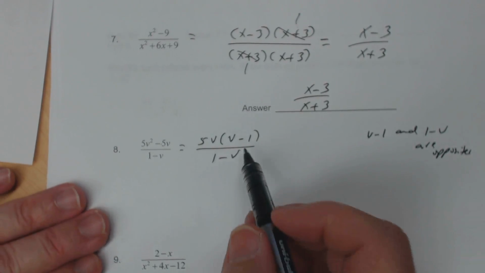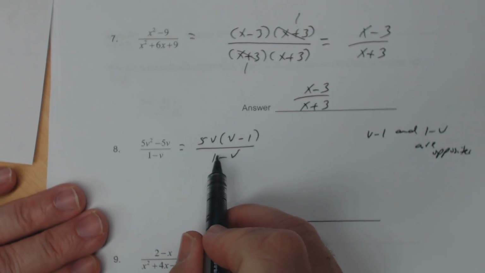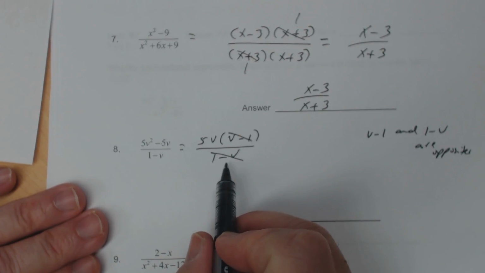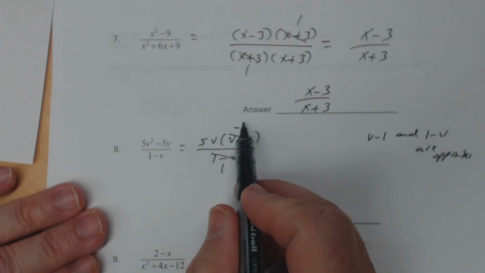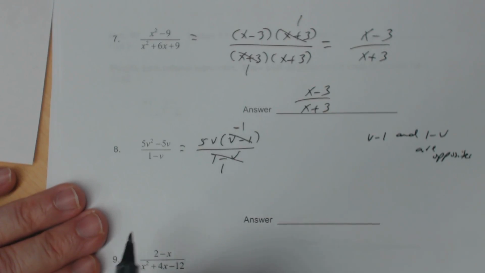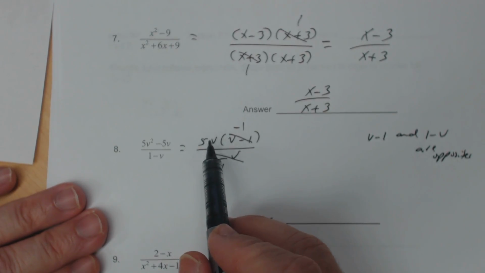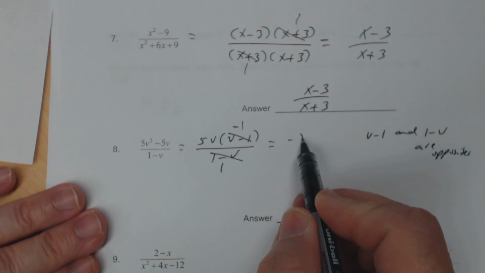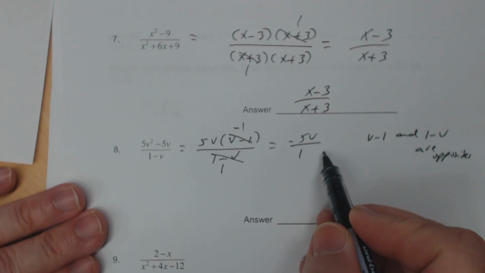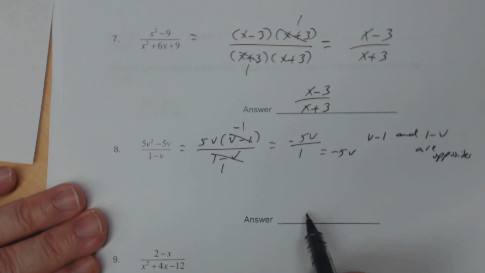All right, so these are opposites. So what I'm going to do is divide these out just like this. One's a positive 1, the other one's a negative 1. And now we just multiply out. 5 times v times negative 1 is a negative 5v over 1, which is a negative 5v. So that goes here.